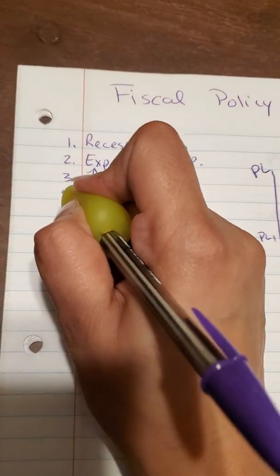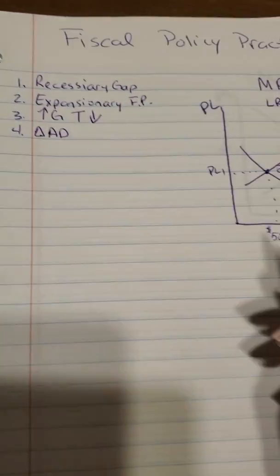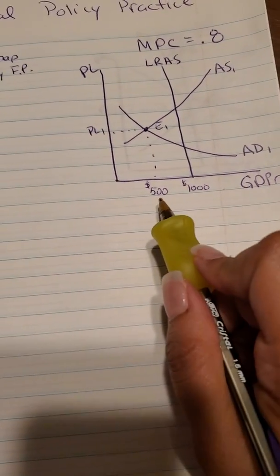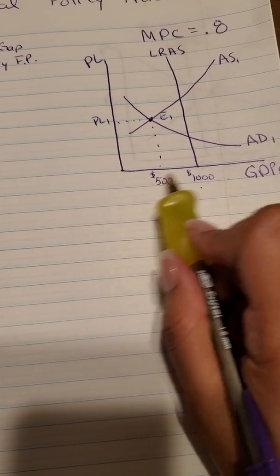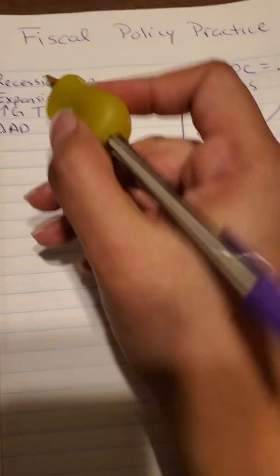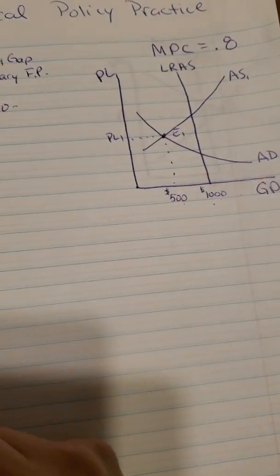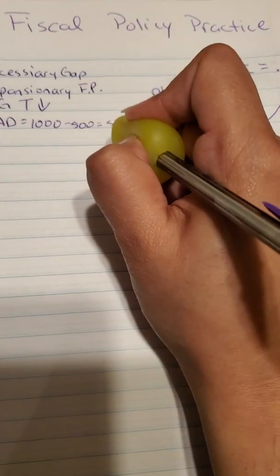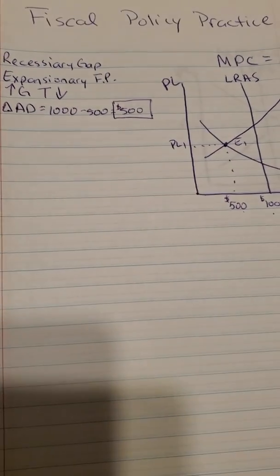Number 4 asks the change in aggregate demand that is needed. All right, so for the change in aggregate demand, all we're doing is subtracting the smaller number from the bigger number. What's the difference between these two numbers? So 1,000 minus 500 equals what? 500, right? So the change in aggregate demand that we need is $500.